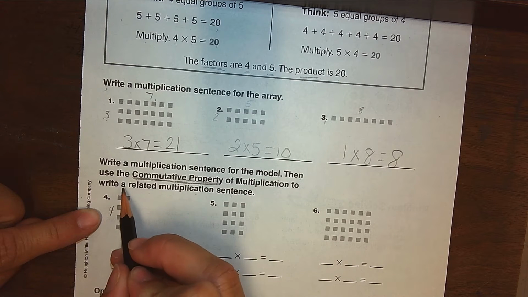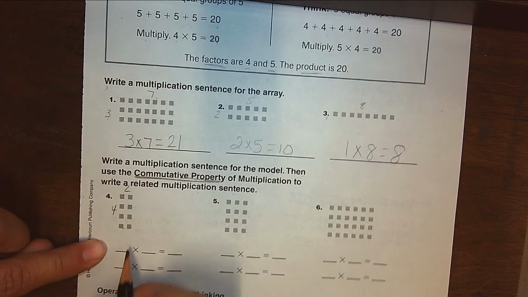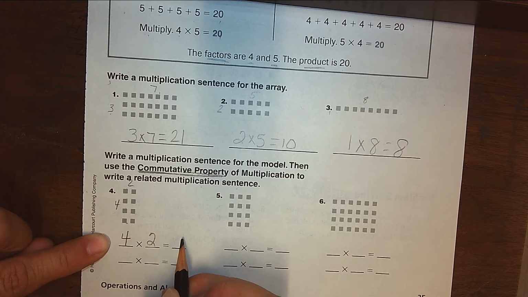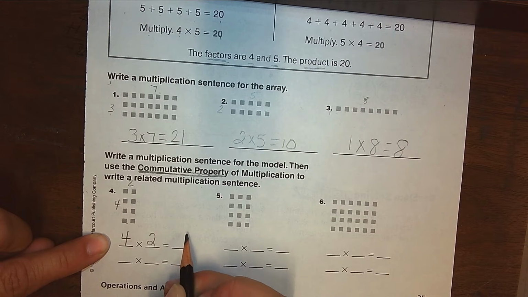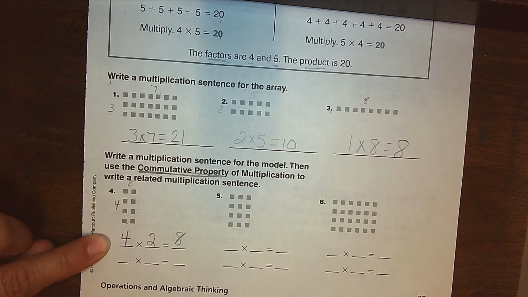How many's in each row? 2. So what would this first multiplication equation be, Caitlin? 4 times 2, 8. Now don't forget, skip counting. 2, 4, 6, 8. Okay.